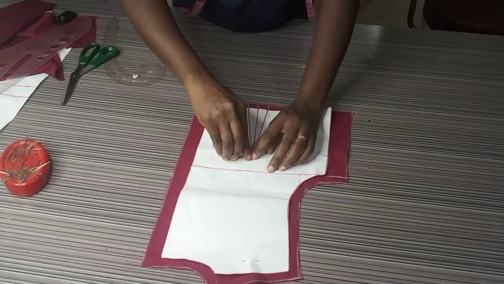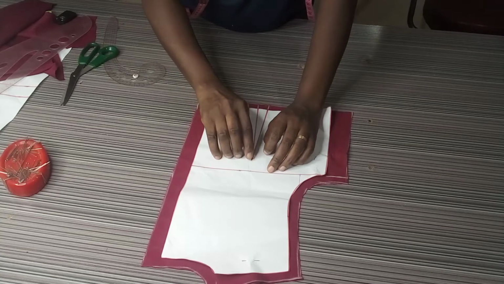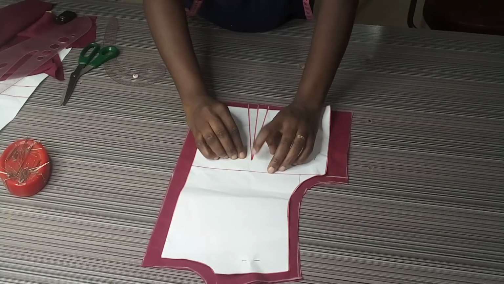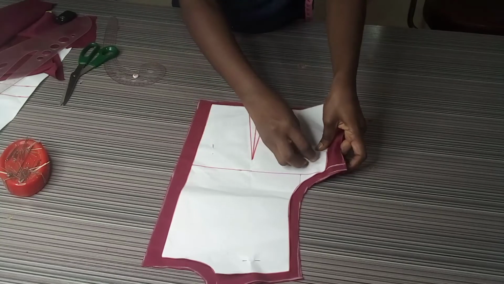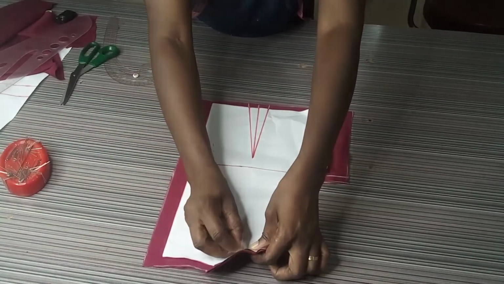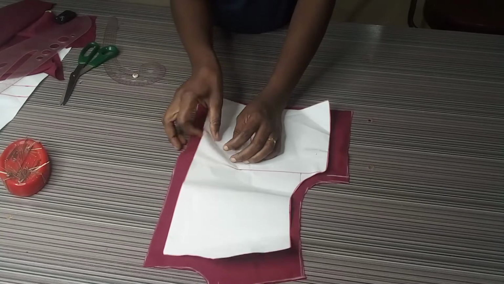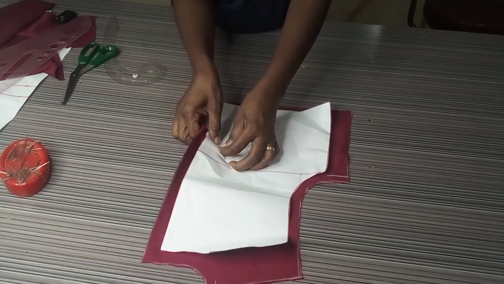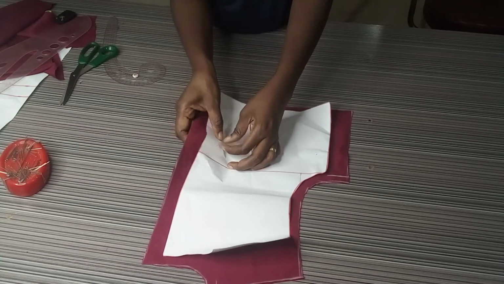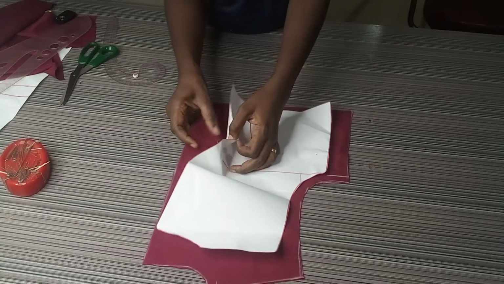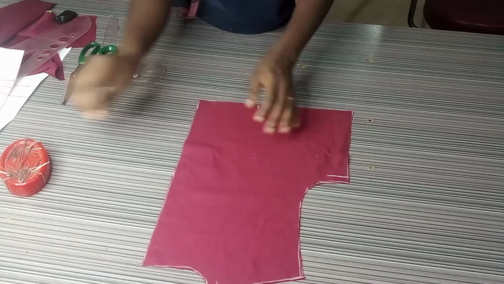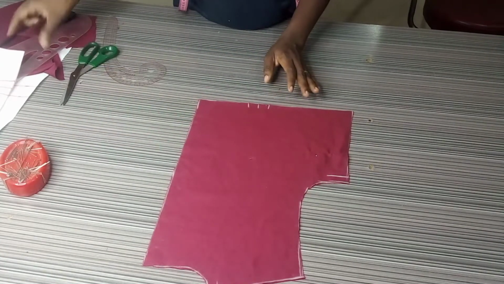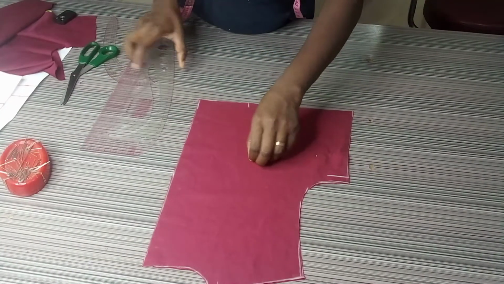Then don't forget the pin that we put at the bust point. Not the bust point, at the edge of the dart. So I'm just going to remove my pattern now so I can transfer my dart. So I've removed my pattern. I can now trace my darts out. Look at the pin that we put in.